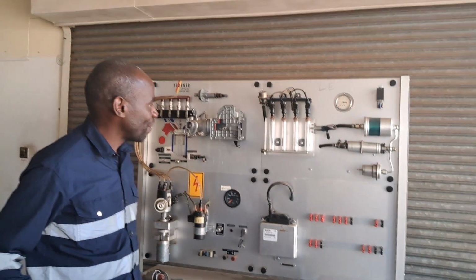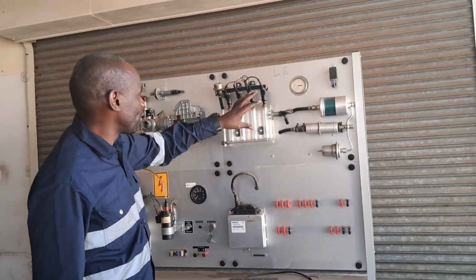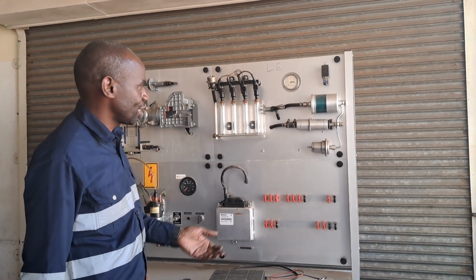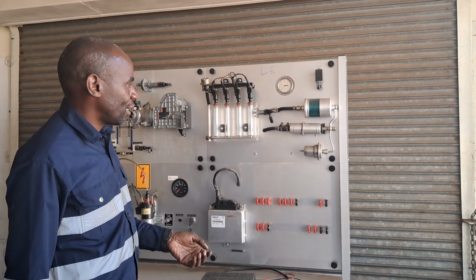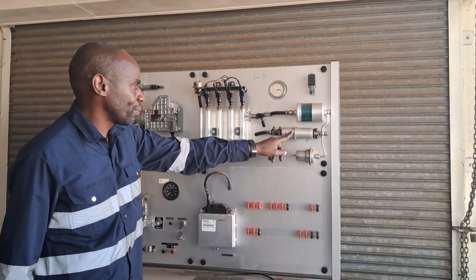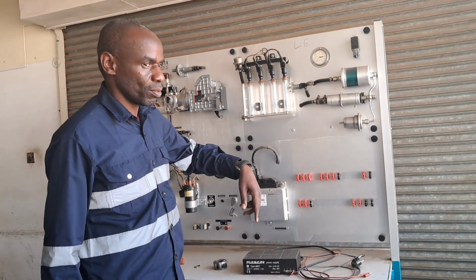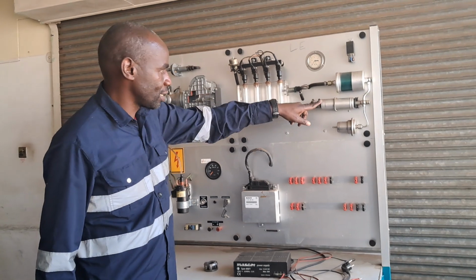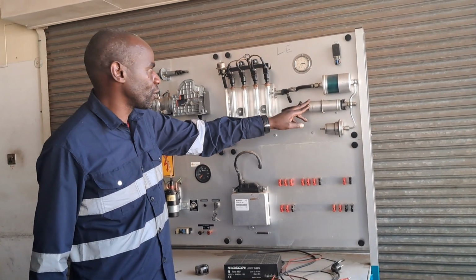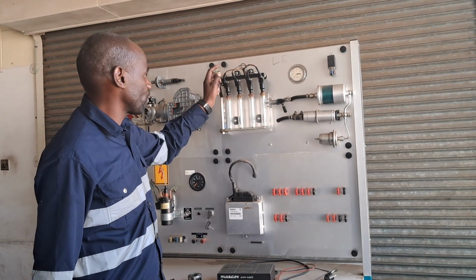Alright, okay. That's the fuel delivery system. We start from the tank. There's a tank, and the pump. This illustrates the pump. Then there is a fuel filter, which then delivers fuel to a fuel rail.